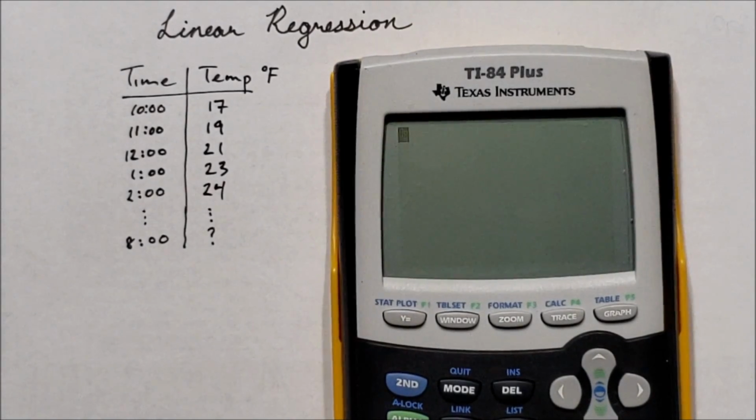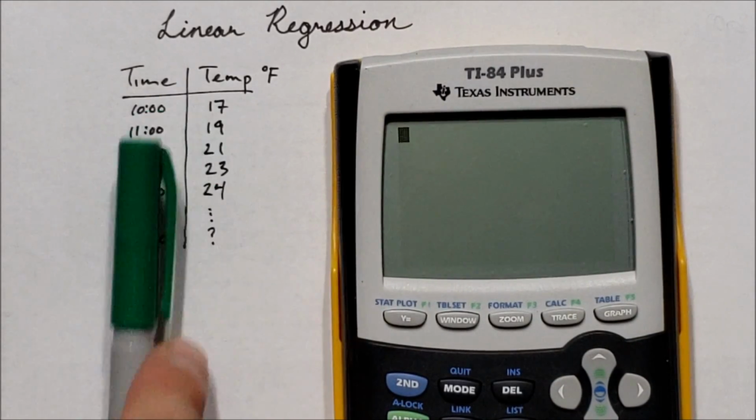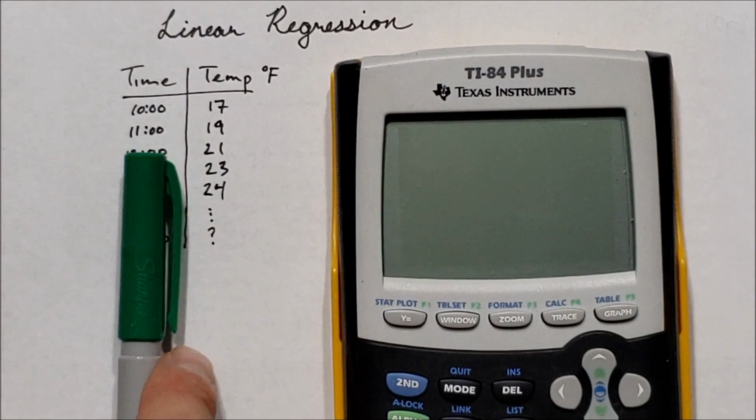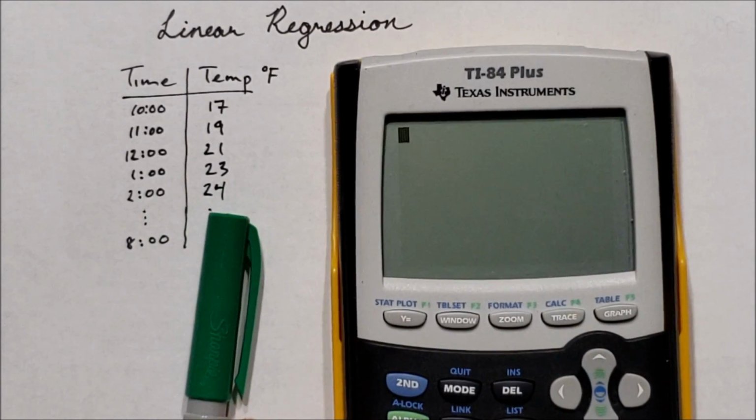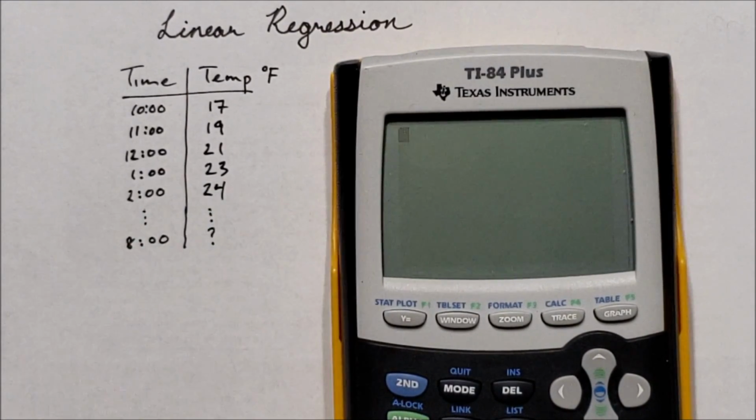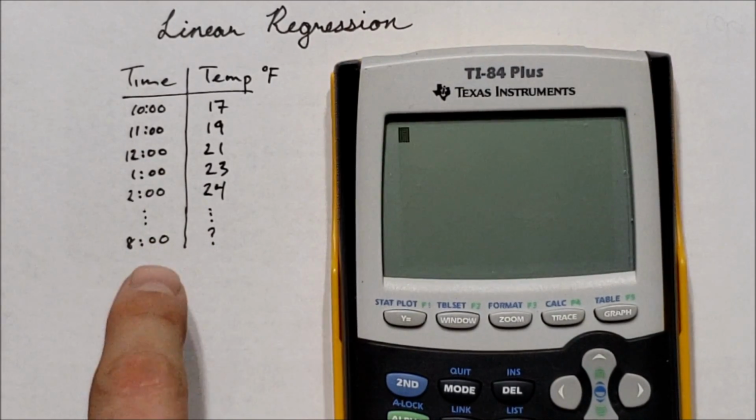We're going to look at linear regression. Linear regression using a grapher, or like a TI-84, is a good utility mechanism to use for this, based on a table of data. Here we have times of when a temperature was recorded in degrees Fahrenheit. This looks like it might be wintertime somewhere, at least in a much colder climate than southern Florida here.